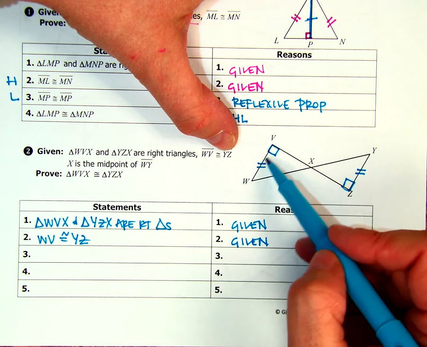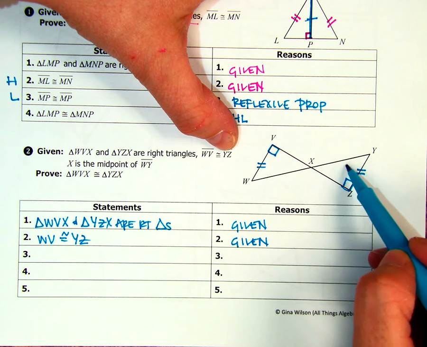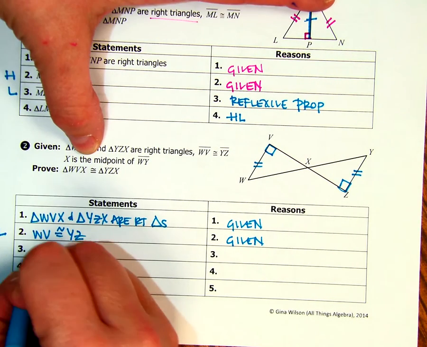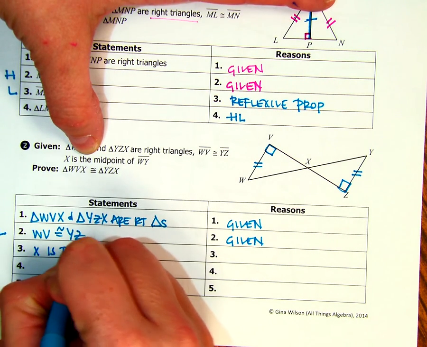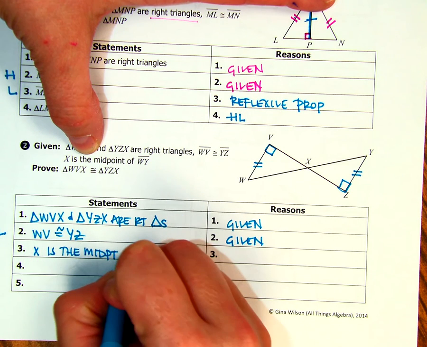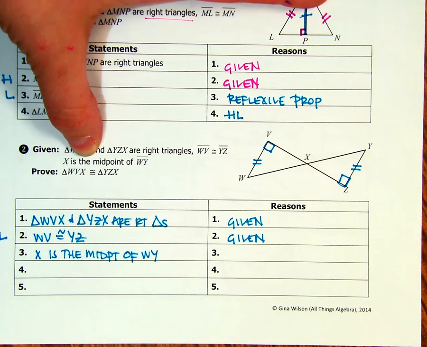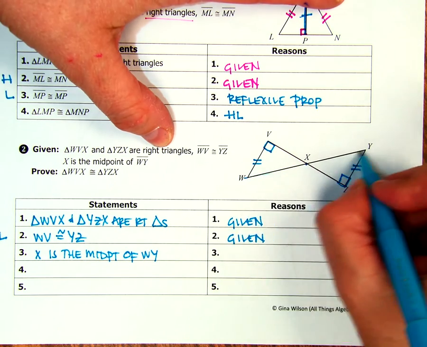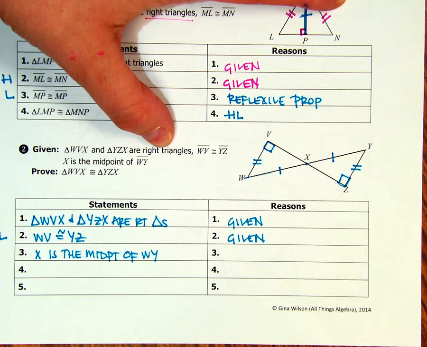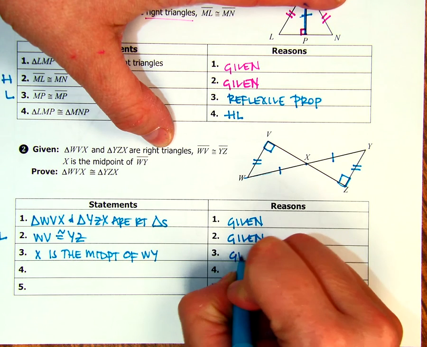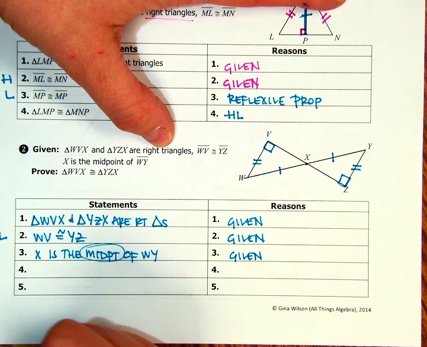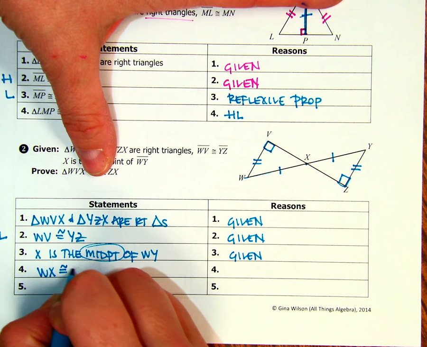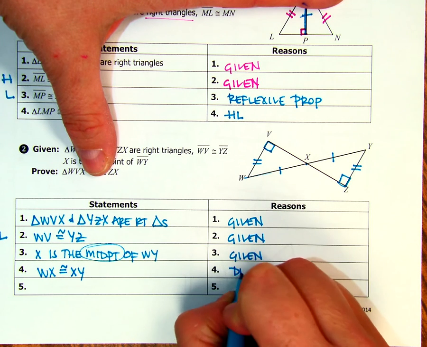So if I'm looking at hypotenuse leg, what I just found is not opposite the right angle. So this must be a leg. And then I know that X is the midpoint of WY. So X is the midpoint of this piece, which means that those are congruent. So this was also given. So from there, I'm going to use that definition of midpoint and have WX then is going to be congruent to XY by definition of midpoint.